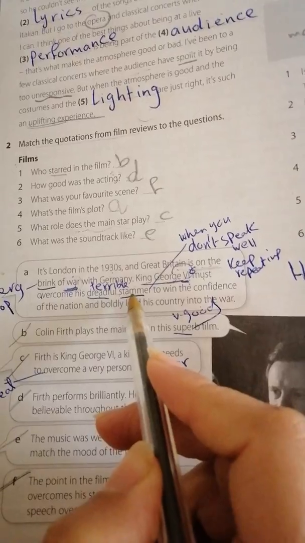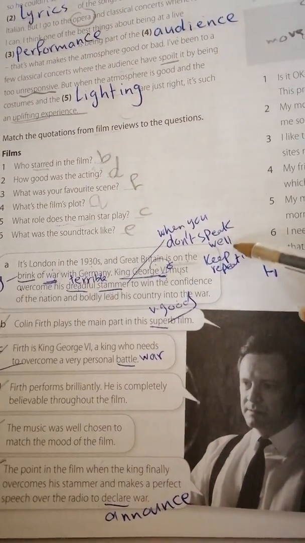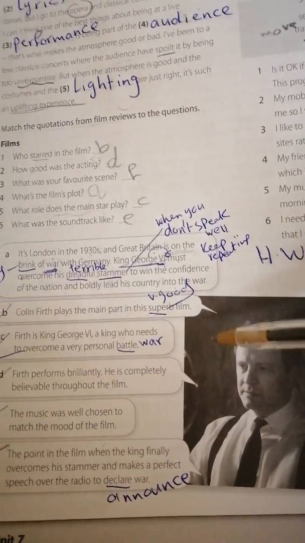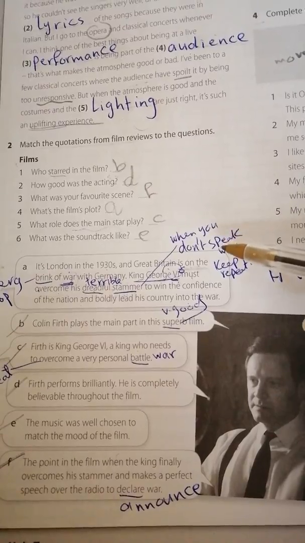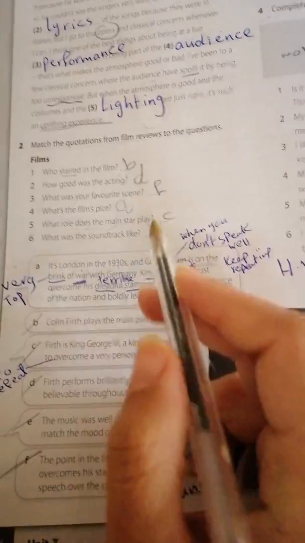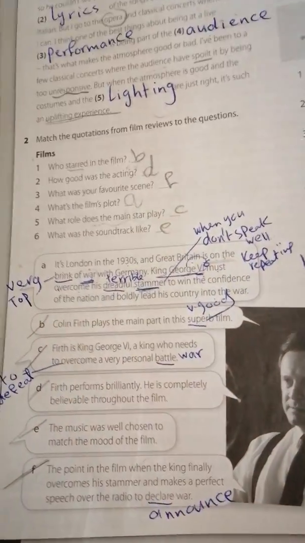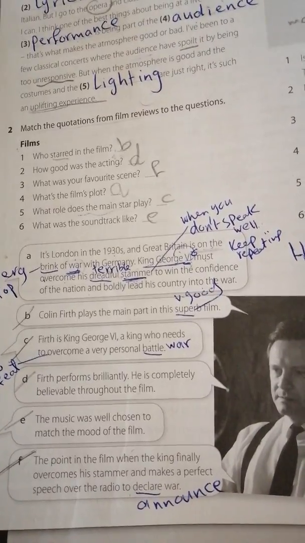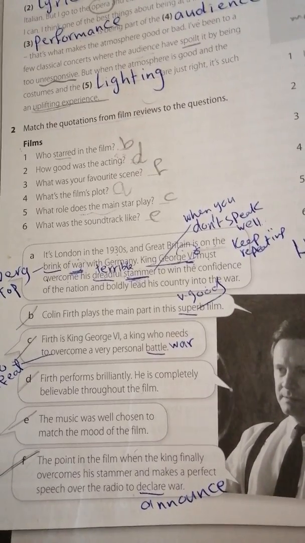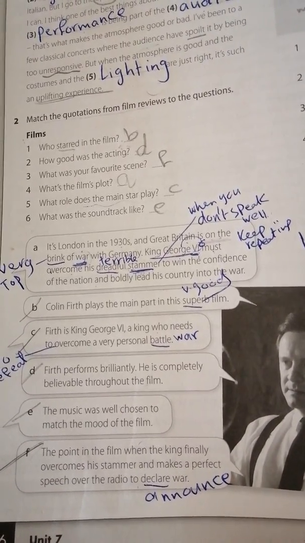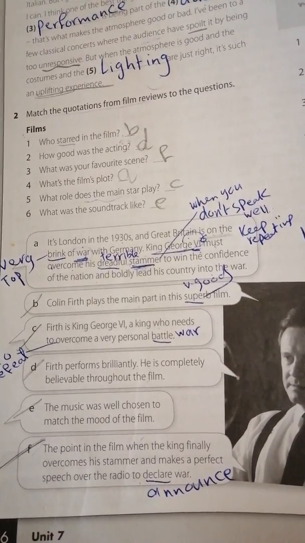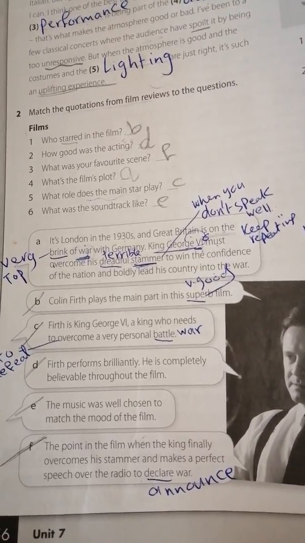Dreadful means terrible. Stammer means when you can't speak well and you keep repeating the same words again and again. You don't have confidence in yourself. You keep on repeating your words over and over again. We call it ta'ta'a. You don't know how to speak. Imagine, this is a king and he can't deliver a speech to his nation. So this is actually a personal problem and he needs to overcome it. He needs to be able to speak well in front of the audience or in front of his nation.